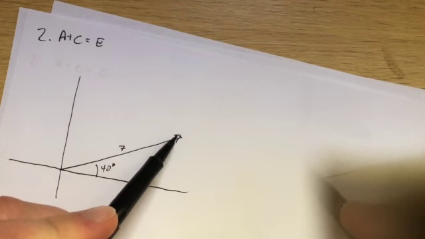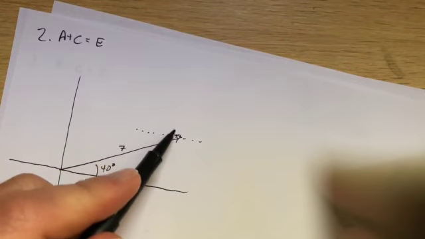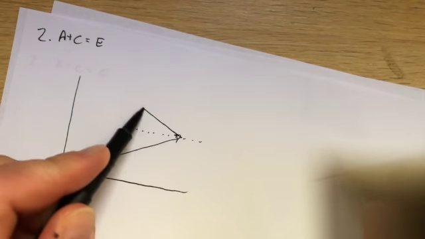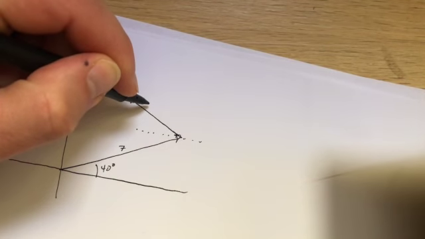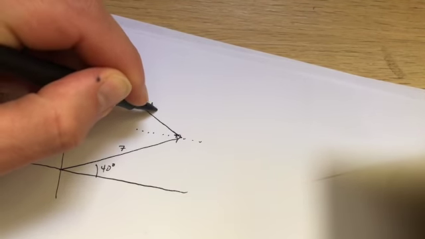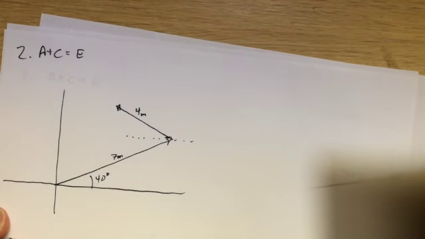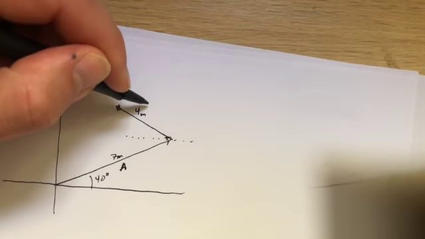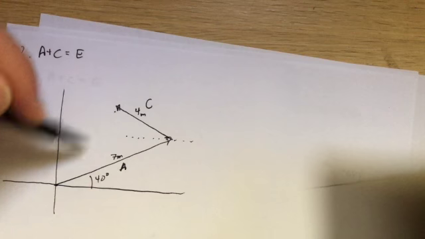Now, I'm just going to draw a dotted line here. I'm going to say that that's 4. Okay, again, I'm just kind of eyeing this up. And so then where is this is A, this is C. So my resultant is from the beginning to the end.